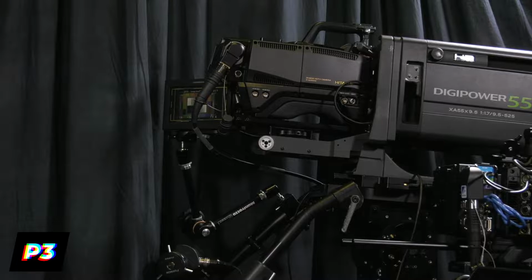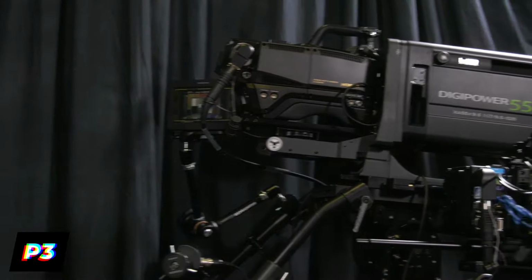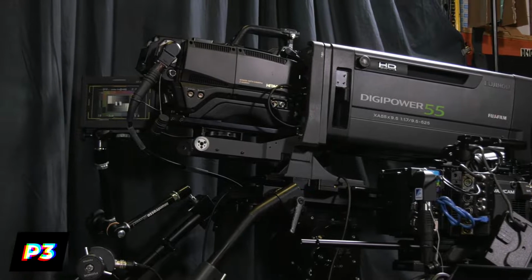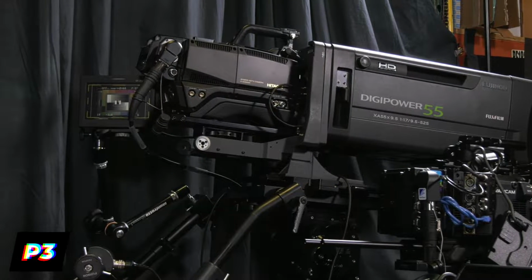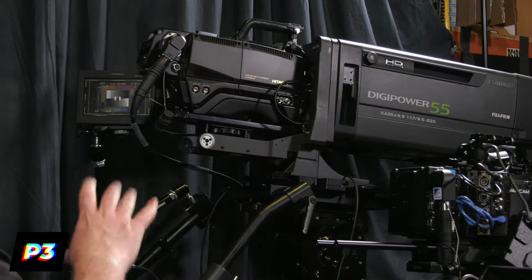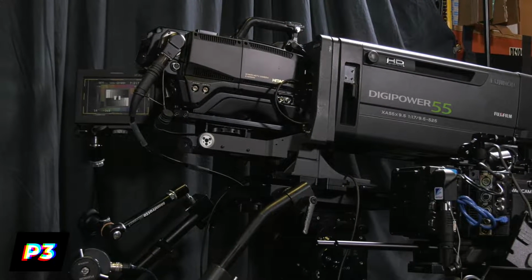So anyway, here it is. The Hitachi ZHD 5500 and the Fuji Digipower 55. There have been a lot of memes focused around this camera right now, because we had the Blackmagic Pocket Cinema camera 6K jokingly standing on the back of it. I would love to see if we could get a converter online and make that happen for an upcoming stream.